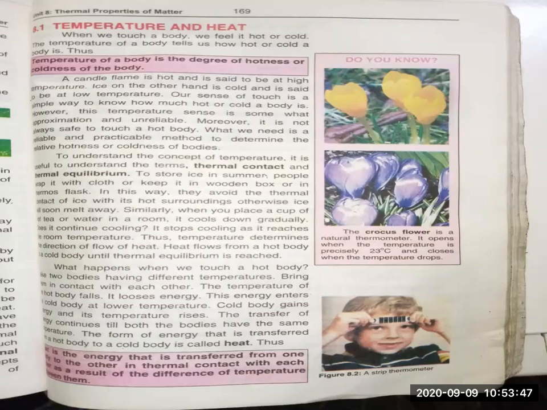So in this definition, heat is energy that is transferred from one body to another in thermal contact with each other as a result of the difference of temperature between them. This is the definition of heat.